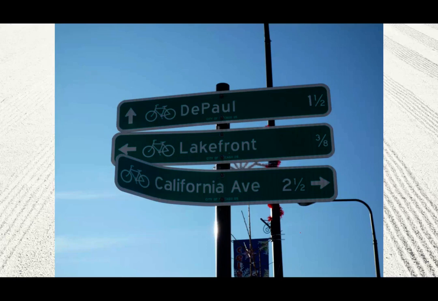That means to go to Dipole is 1.5 miles, and to lakefront is 3/8 miles. And every day we use it. So in the measurement context in the United States, we use a lot of fractions, like quarter pound, or I want to have a 1.5 pound ground beef, that kind of stuff.